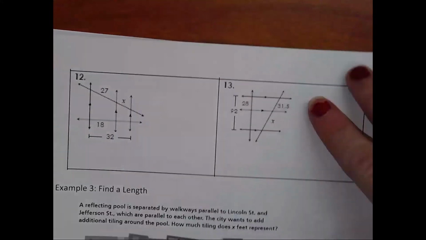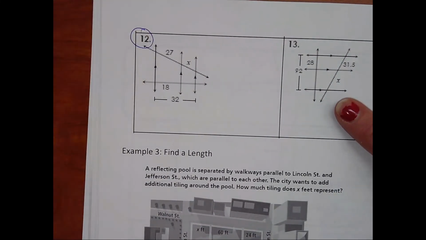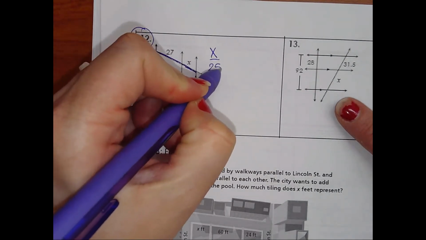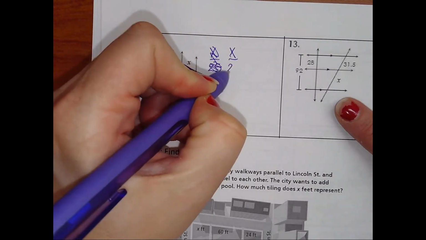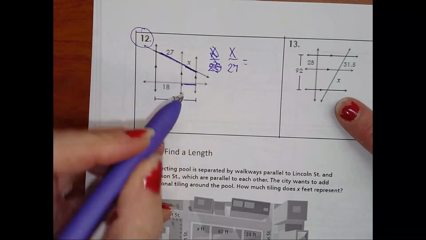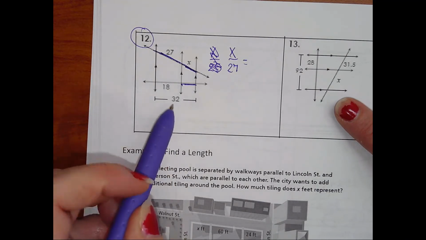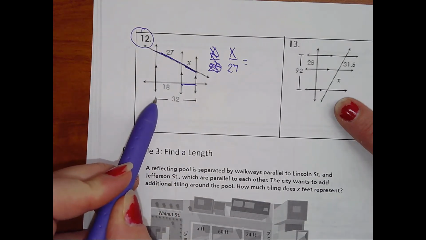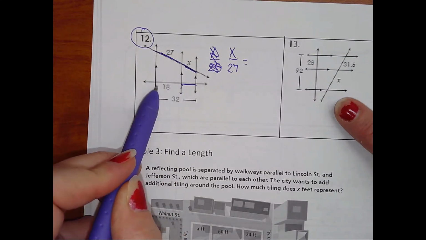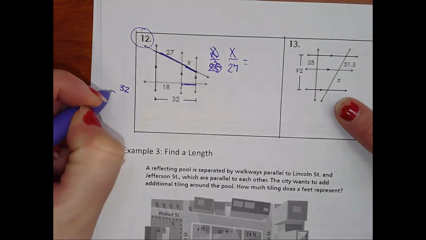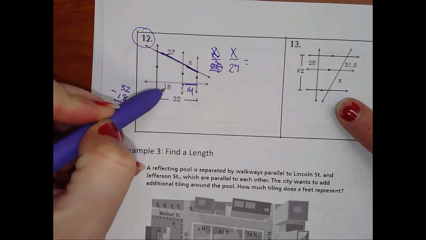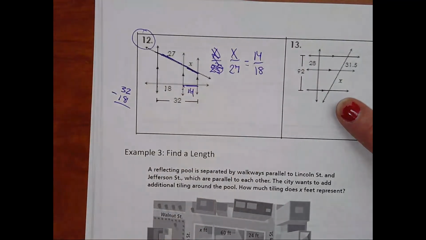Just keep powering through examples. I do like this one. Here we'll do x over 27 equals, this is going to correspond to this side. I don't have that length, but they tell me that from here to here is 32. They also tell me that this little chunk is 18. If the entire length is 32 and this chunk is 18, 32 minus 18 is 14. So if I did x over 27, I'm going to do 14 over 18. So maybe you have to solve for a little chunk.